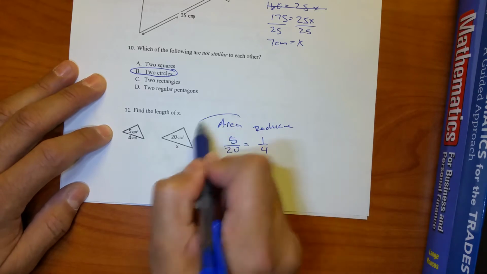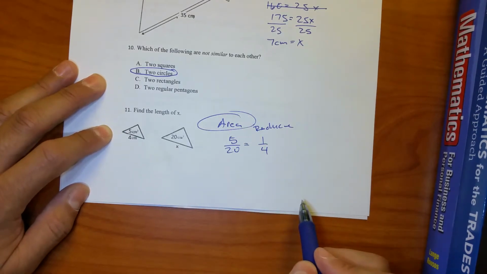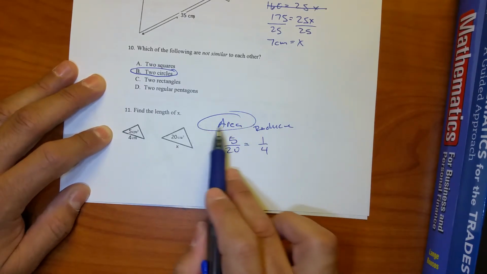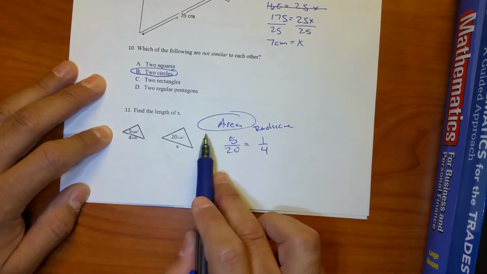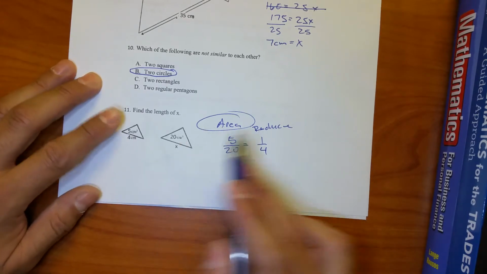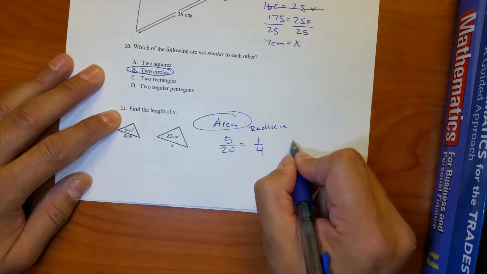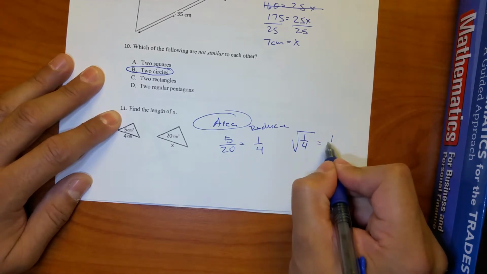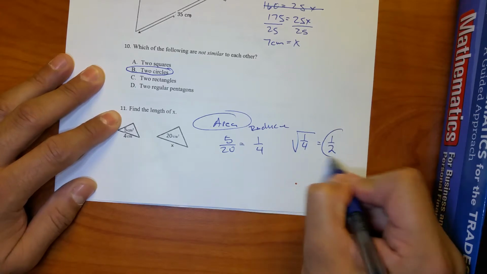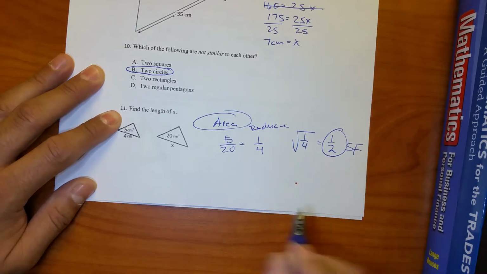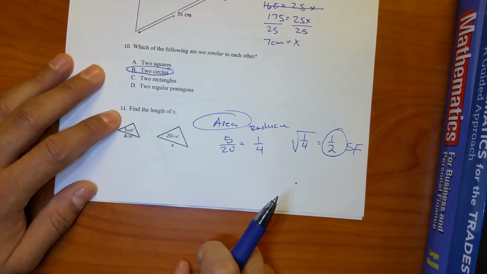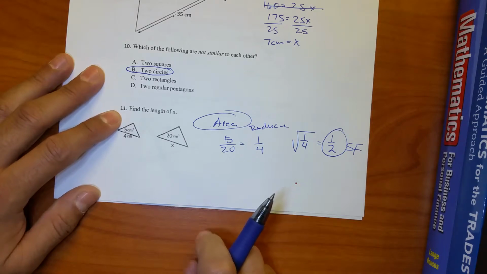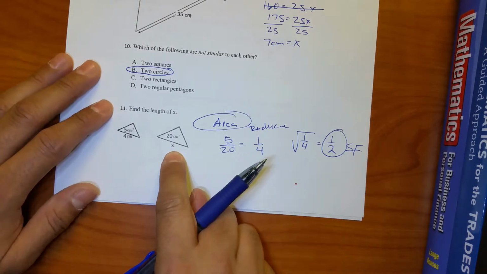And since it is area again, we know that area is always squared. So to get the scale factor, I need to take the square root. So I'm going to take the square root of 1 over 4, which will give me 1/2. And this here is my scale factor. So that's going to help me find this missing side over here.